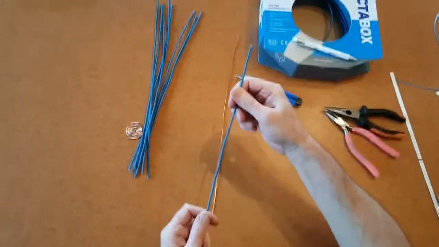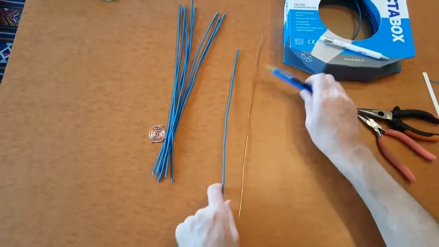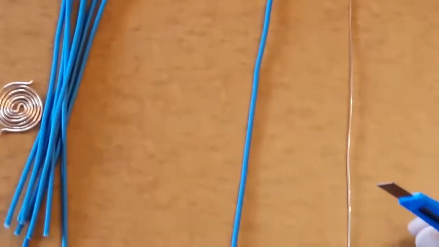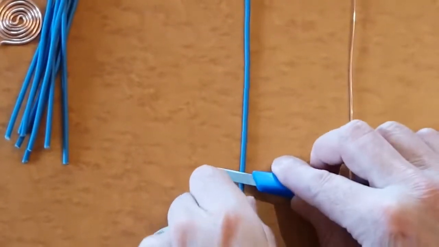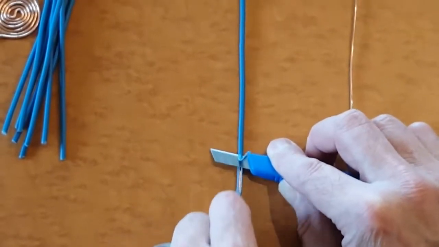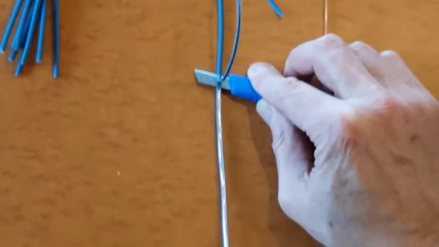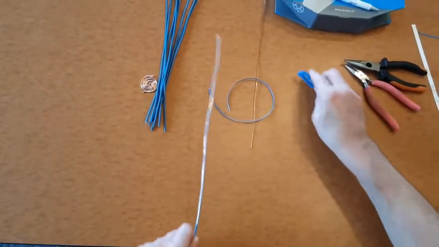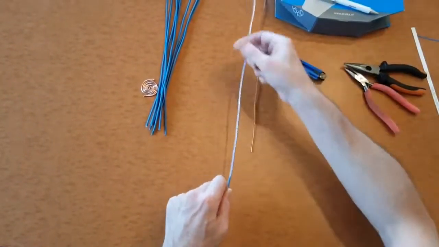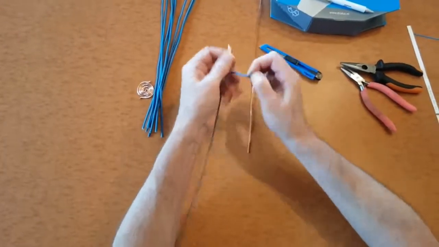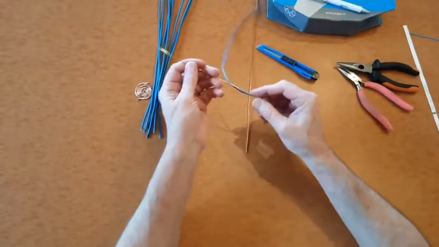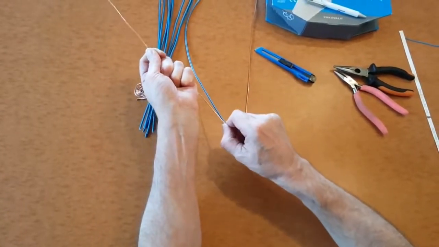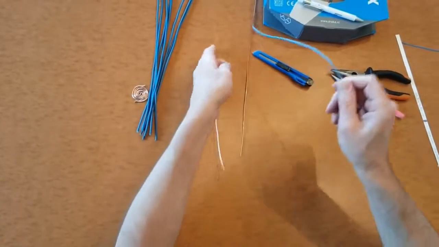I will do this one more time so you can see. I will do a little variation. So now instead of putting my finger on it, I'm holding both. I'm putting my knife here, and now I'm pulling the wire underneath the knife. There you go. Stripping it again. This piece has not been done, but if you just pull it, it comes off pretty easily.